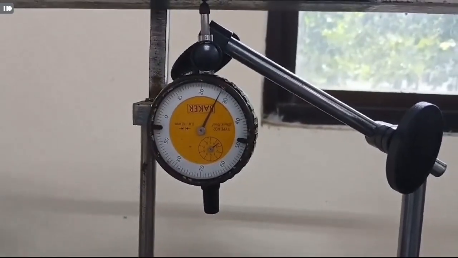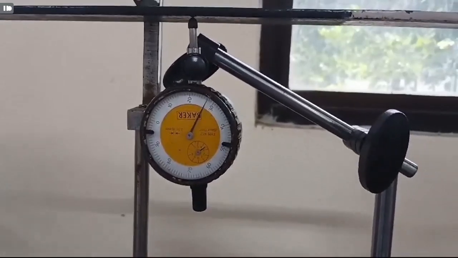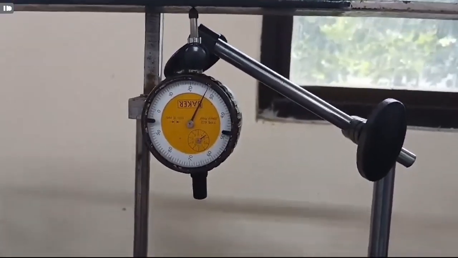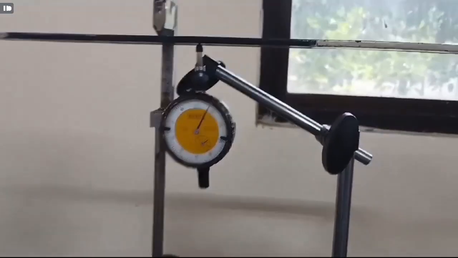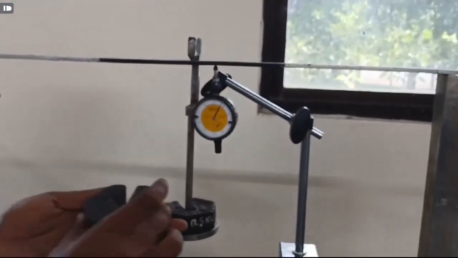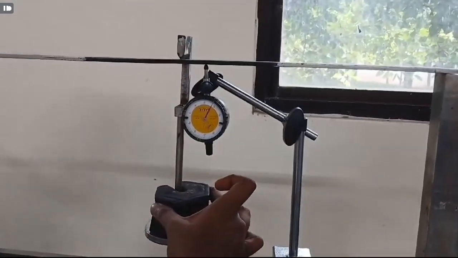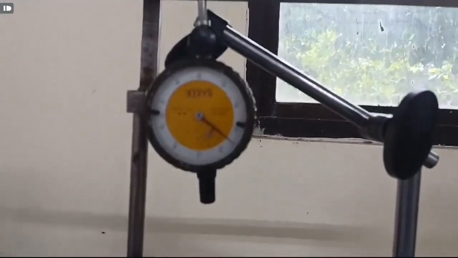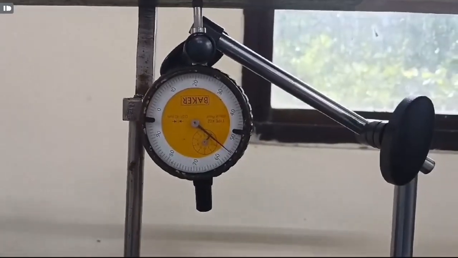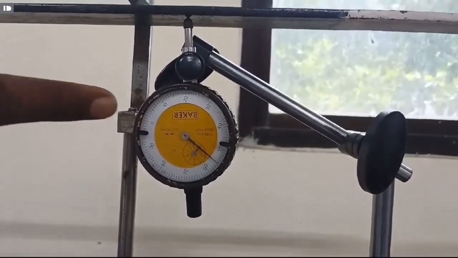Next, we increase the load by adding another 500-gram weight to the platform, bringing the total load to 1,000 grams. Again, we observe and measure the beam's deflection using the dial gauge, ensuring that the reading is precise and that all observations are carefully documented.